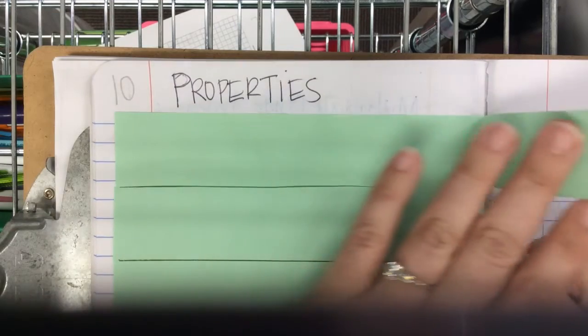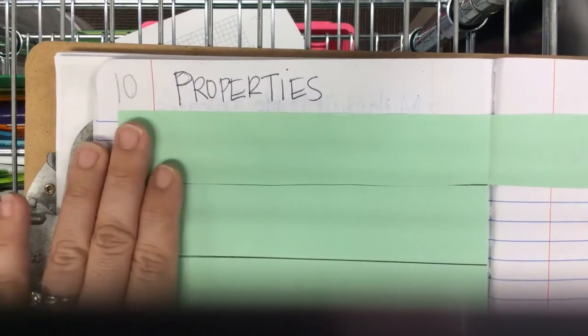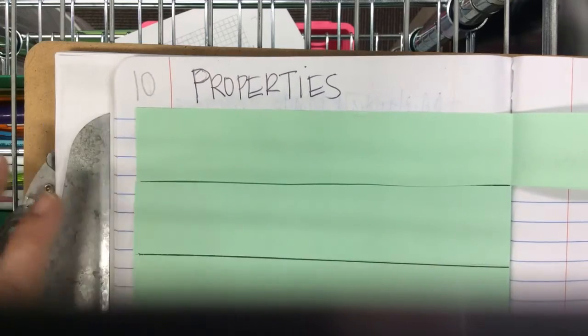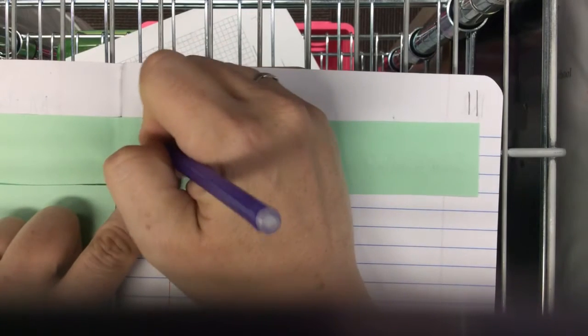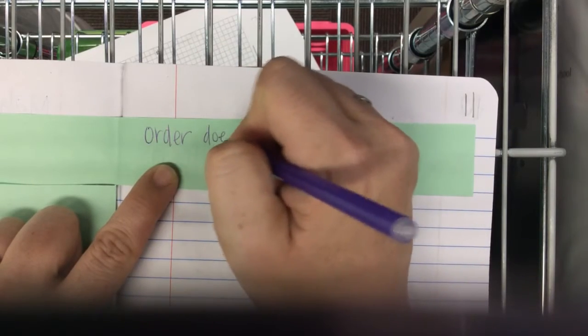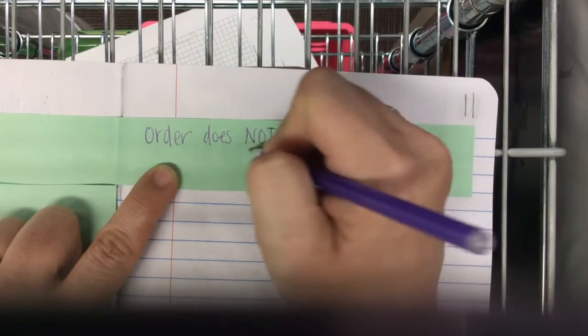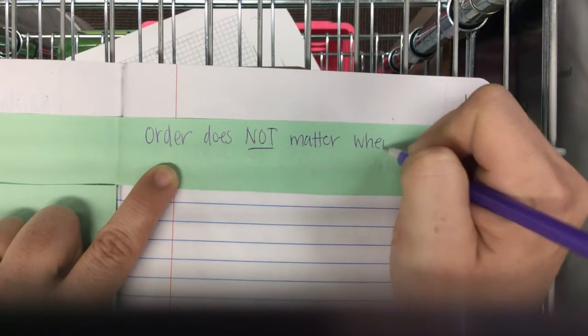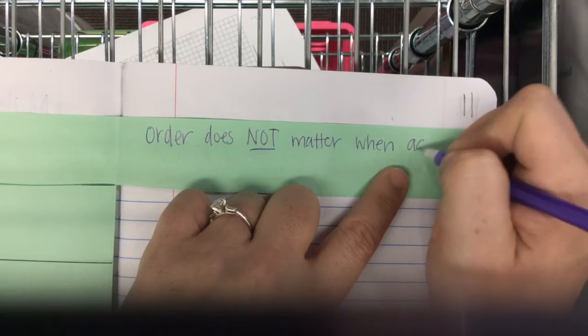And once you have the commutative property of addition, you open it up. And the commutative property of addition, I'm going to write on the back of the flap. Order does not matter when adding.